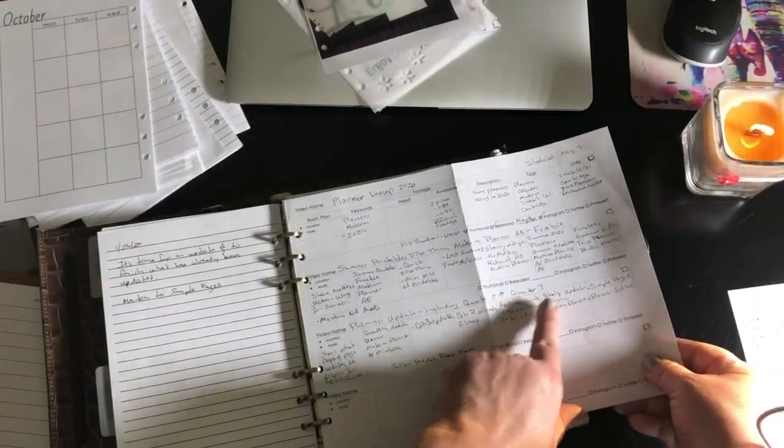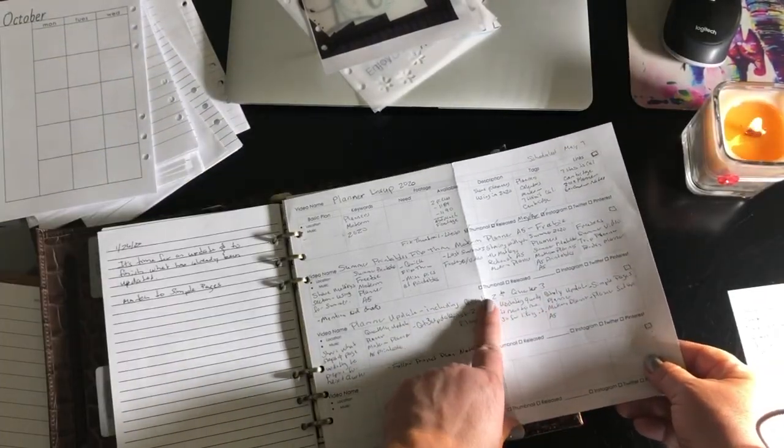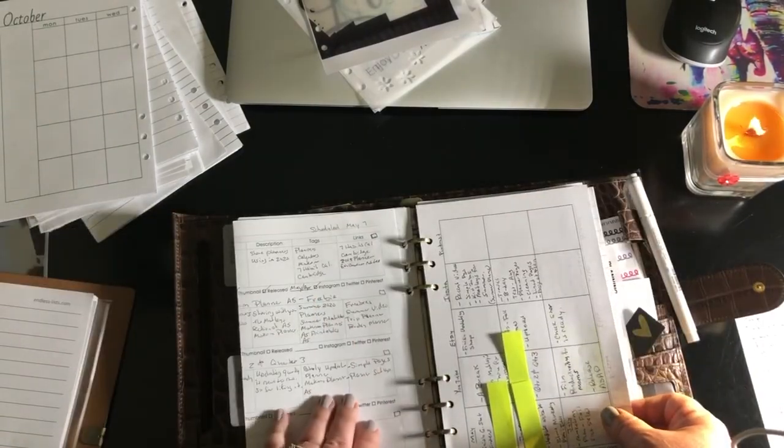Here's quarterly 2 and 3. So you should have seen the quarterly 2 portion before this, hopefully. That's not in my shop, but I eventually would like for it to be.